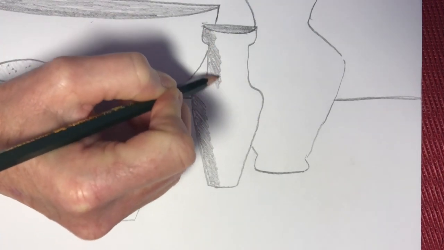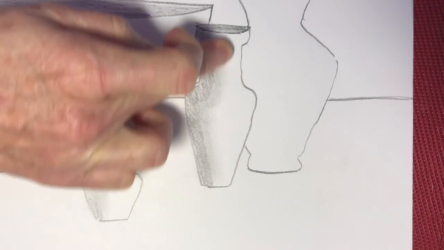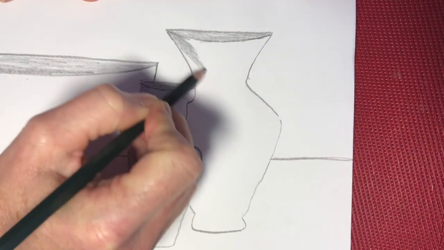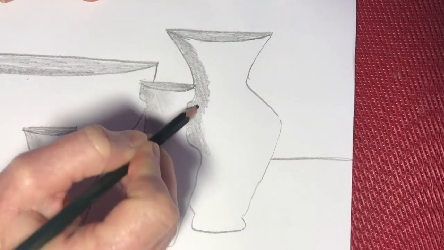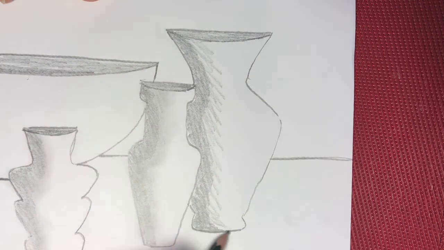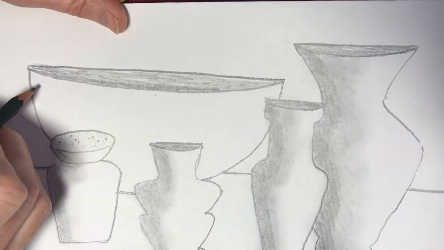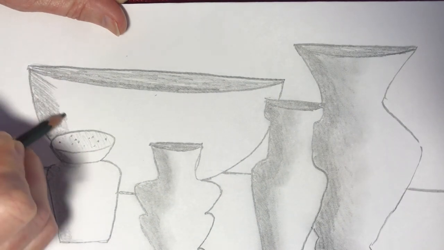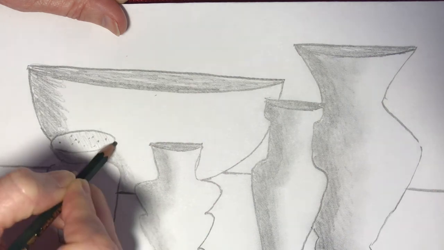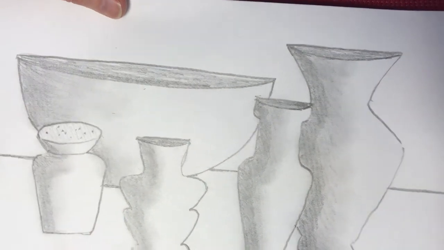I'm going to go ahead and do the same thing to all of my containers, pressing hard near the edge, pressing a little bit lighter as I work my way in, especially on these large containers. I don't just want a dark shadow near the very edge. I want that gray to work itself into the middle too. You've got to be very careful when you do this part not to get any of that shadow on the vases or containers that are in the foreground.